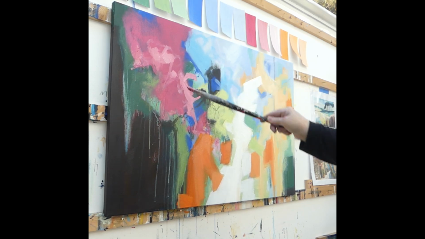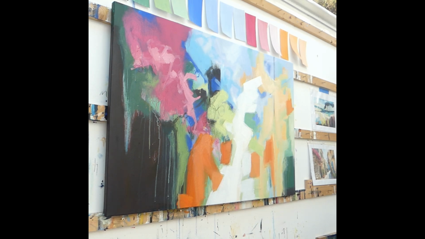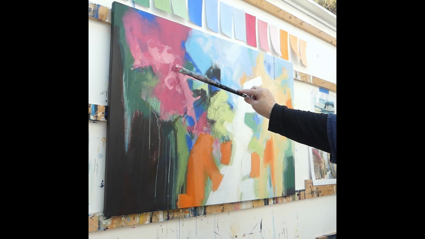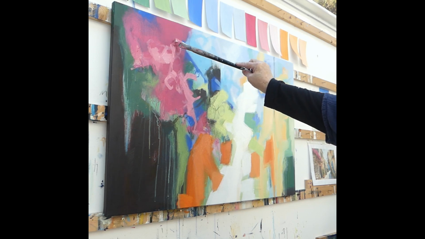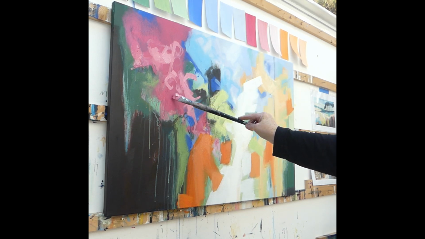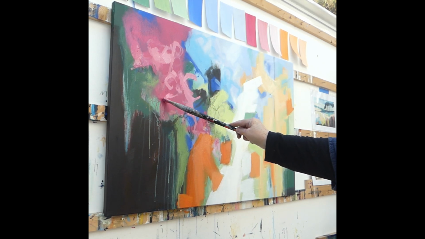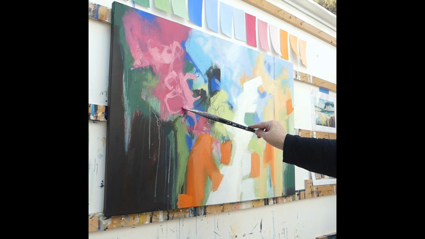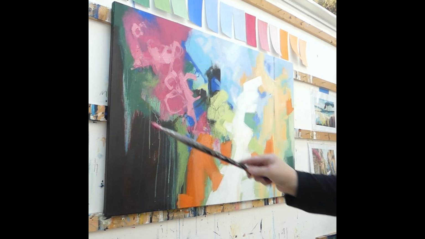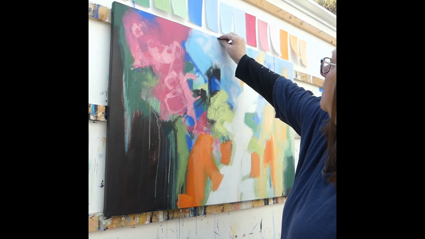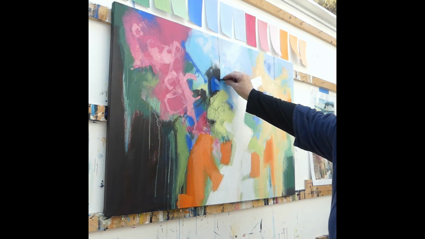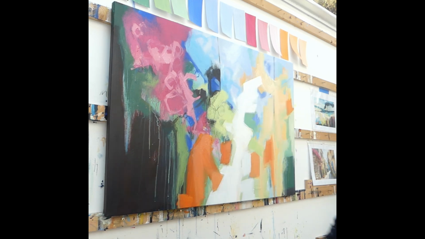So we've got some pink coming over the top of the other shapes, so we're overlapping and overlapping, bringing one colour into another. Obviously dry, because you don't want to put wet paint on top of wet paint because it just goes muddy. So charcoal, I haven't used any charcoal at all till now.